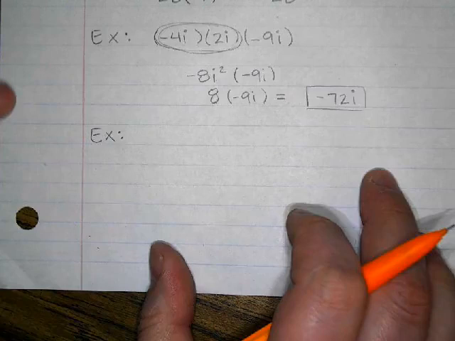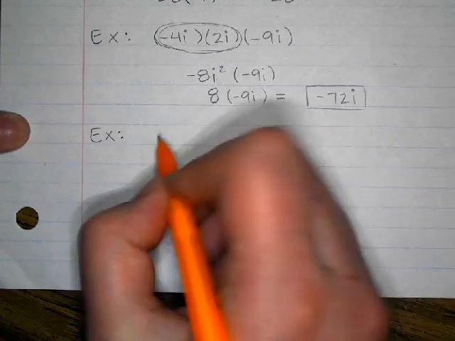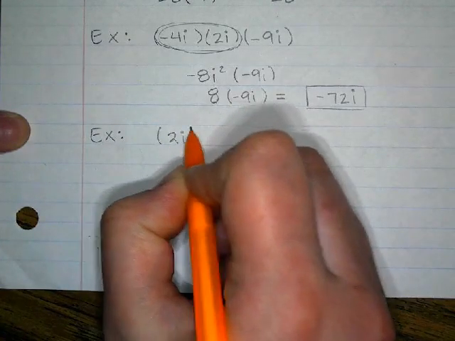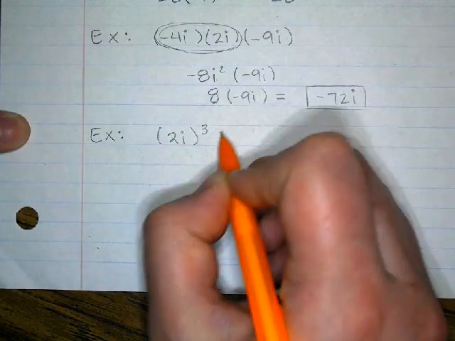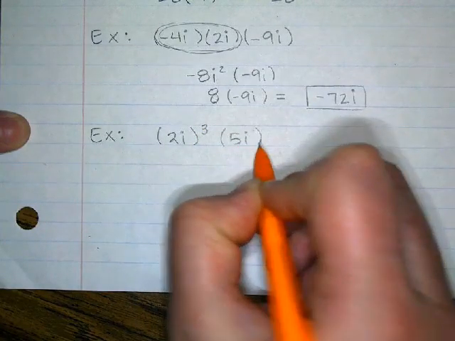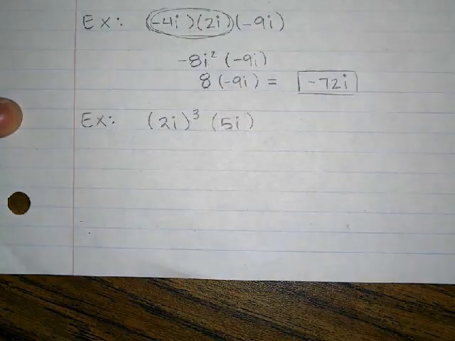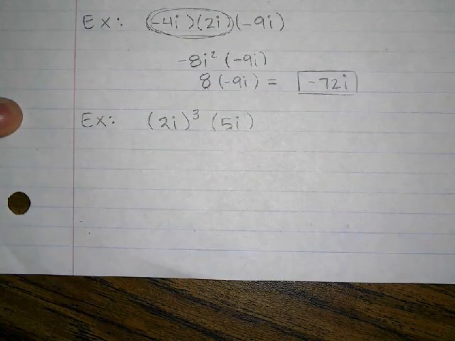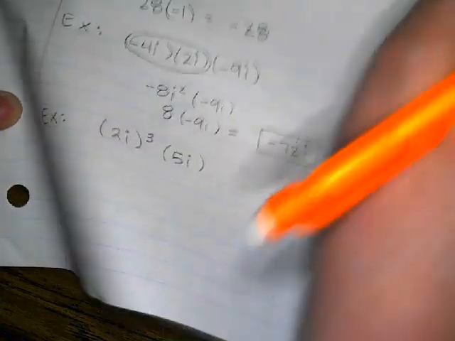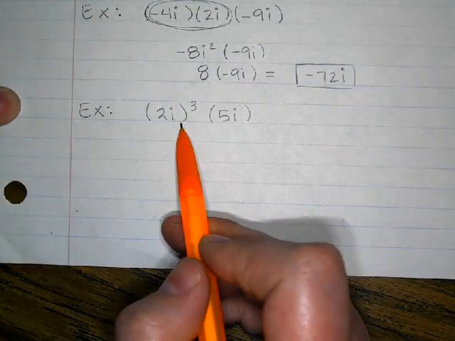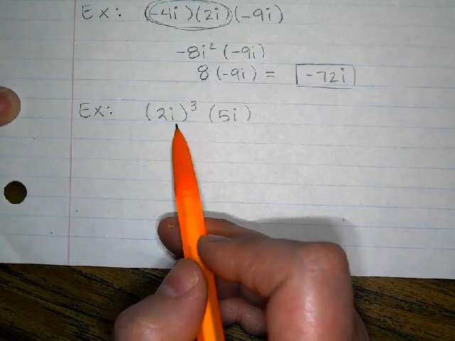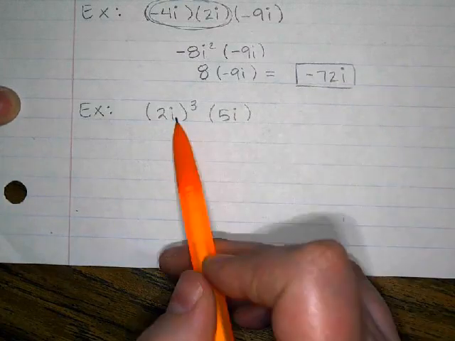Okay, this one, 2i to the third times 5i. Anyone have any ideas? No? Pretty good? All right. This is going to be an i to the fourth. So do you guys want to multiply it all together first, or do you want to kind of pair it off the way we did with this one?